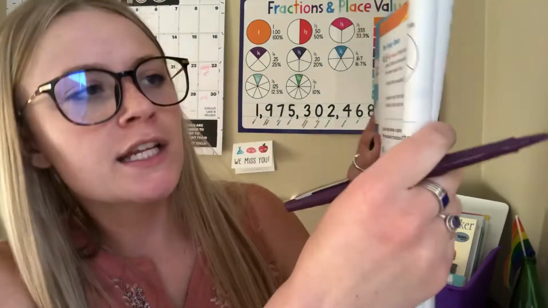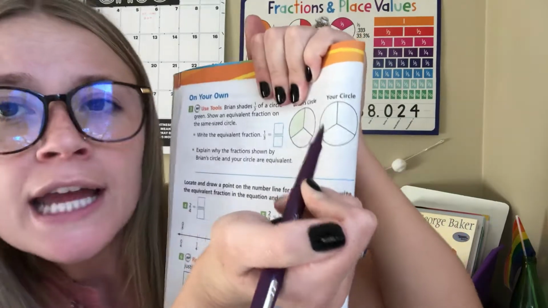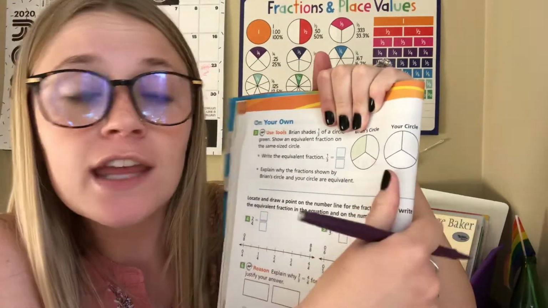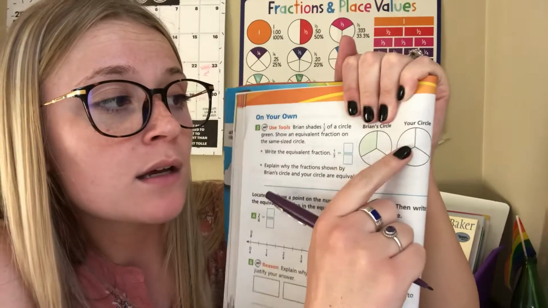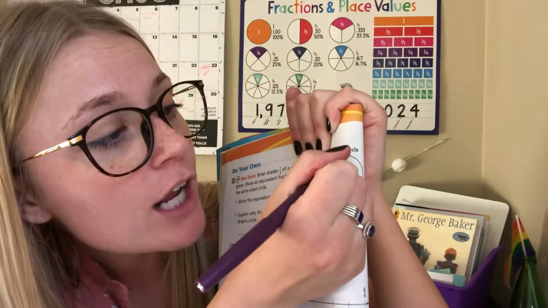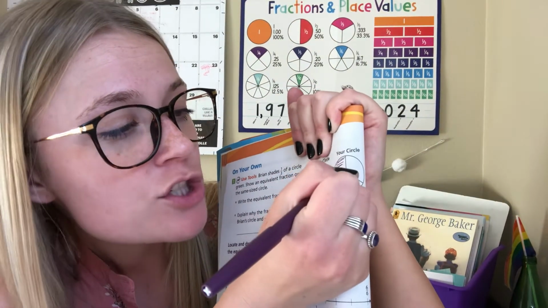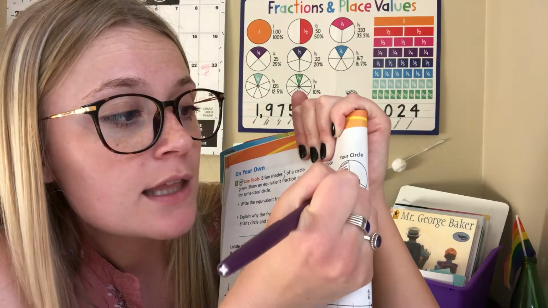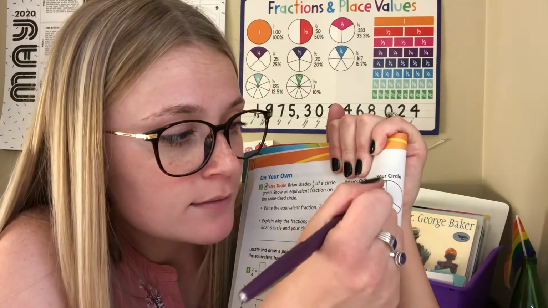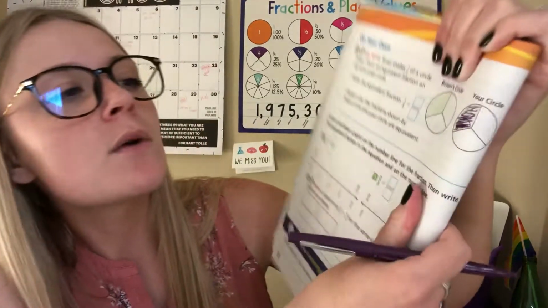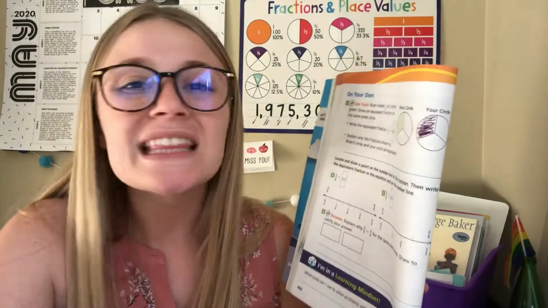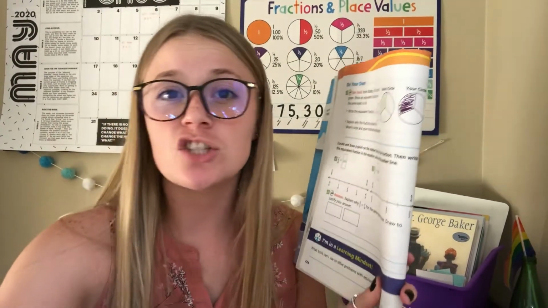I have Brian's circle and your circle. Now before I even draw any lines or anything, I'm going to make the same shading. Okay, so he shaded 1/3. I'm going to shade 1/3 right now, just so that I know that I'm using the same amount of space. I can be certain.